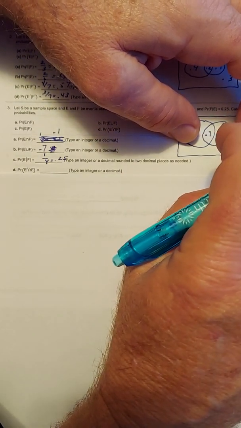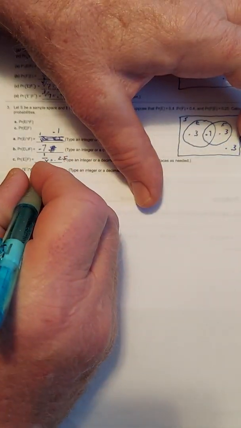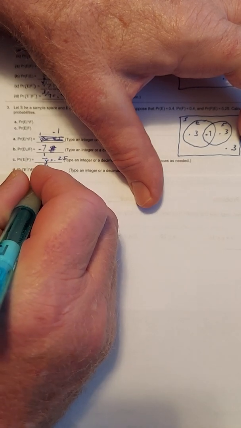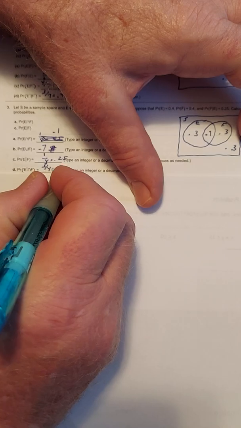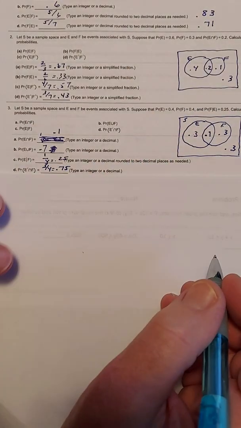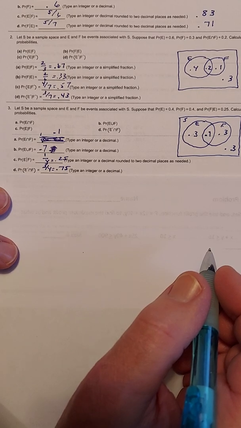Those not in E would be 0.3. These are in E, these are not. So it's going to be 0.3 over 0.4. I'm just going to put 3 over 4, which equals 0.75. They try to change the wording on it to confuse you a little bit.